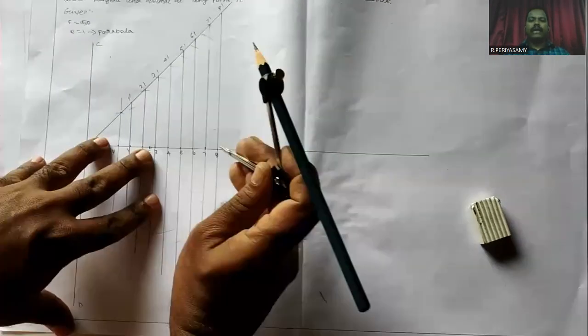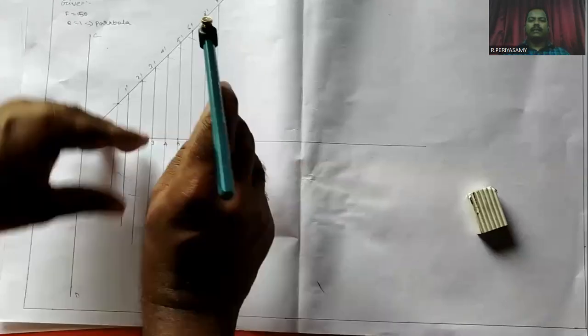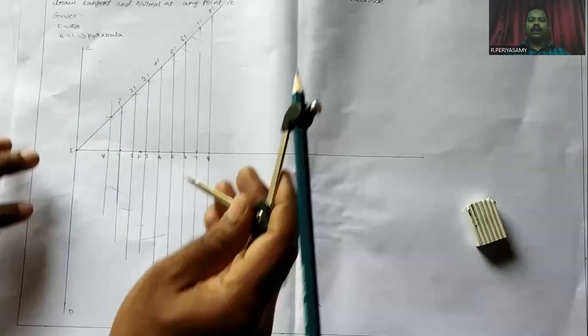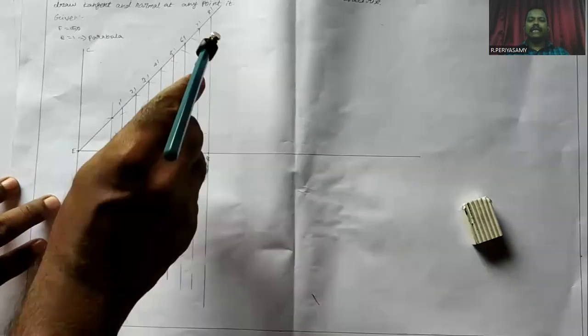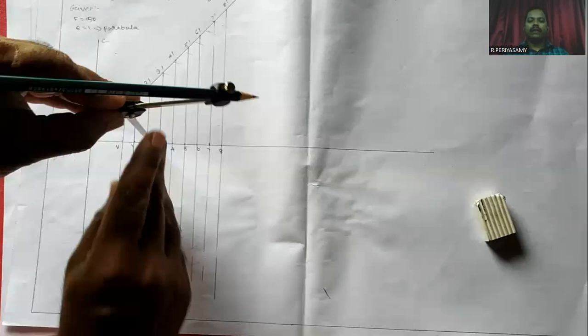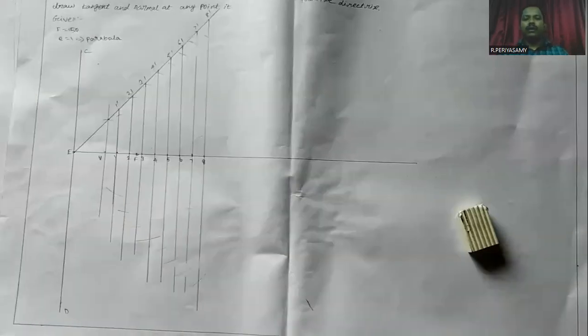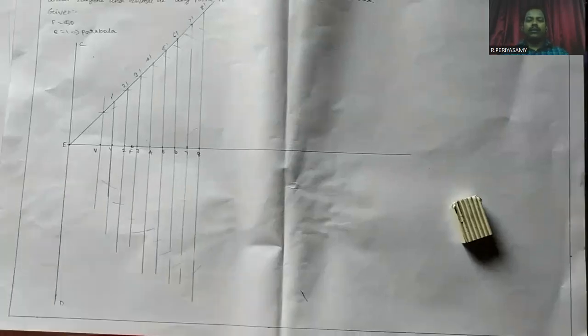Next, we measure the 8 dash distance. Now we keep the compass in focus and make the arc above and below the 8 dash line, 8 dash vertical line. Now finally we draw the curve, the smooth curve.